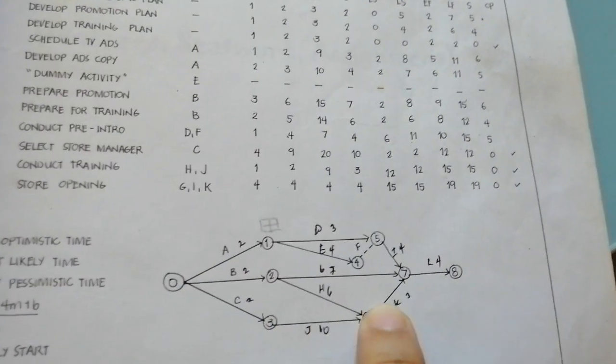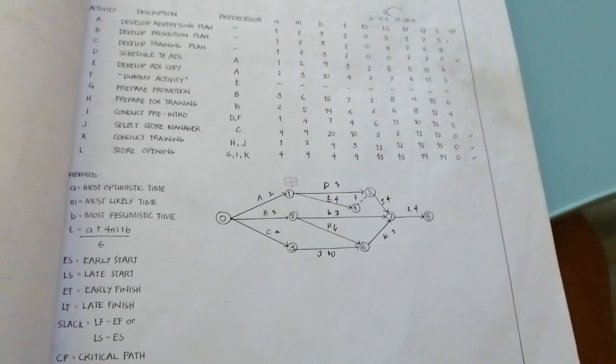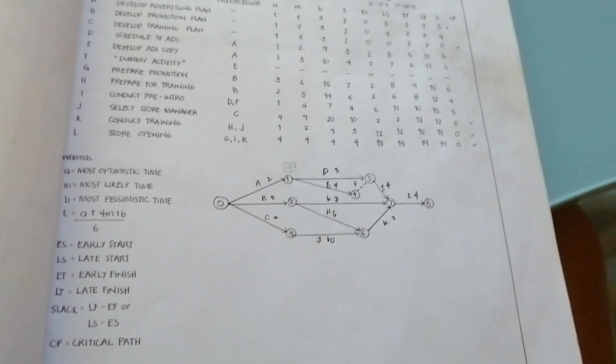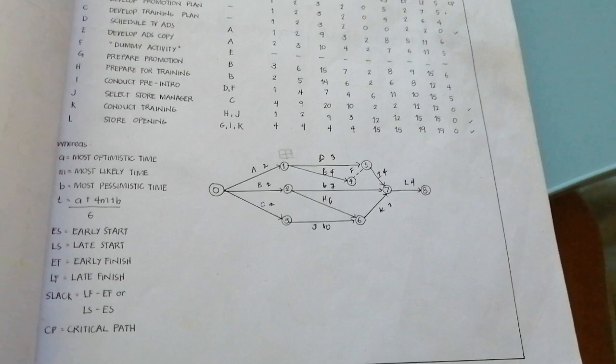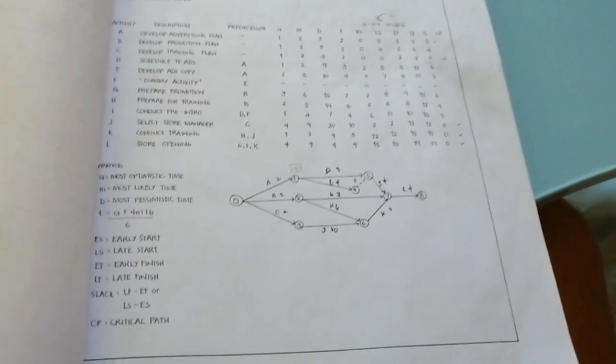The C, J, K, and L. Ito yon. That's the critical path. So, the final answer will be that the project completion is 19 weeks and the critical path is C, J, K, L, which is equal to 19 weeks also. That ends the PERT CPM. Thank you.